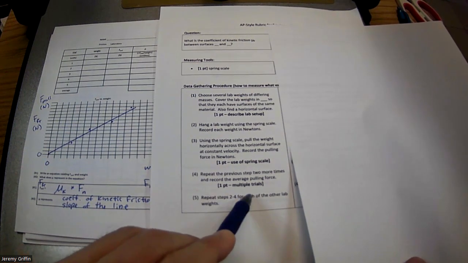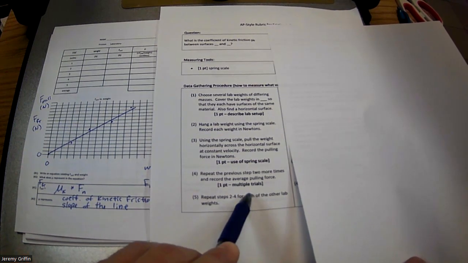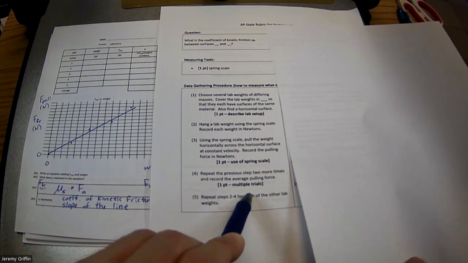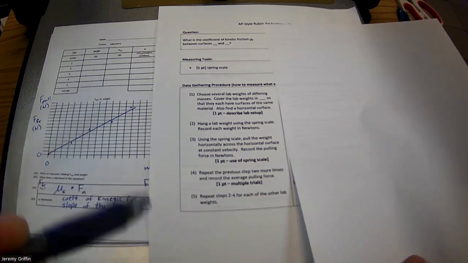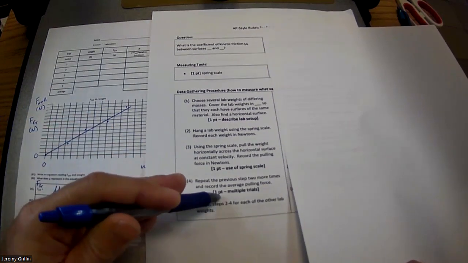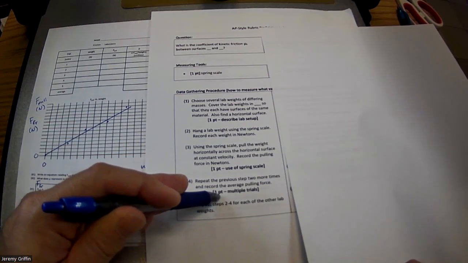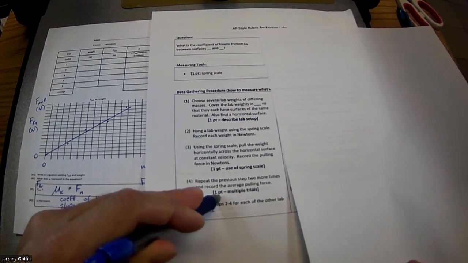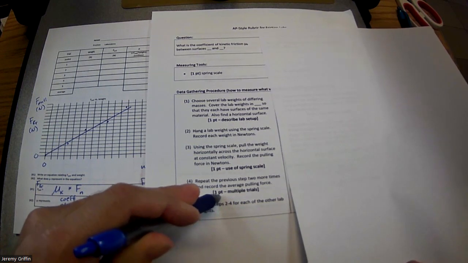Give yourself a point for saying multiple trials. That'll always be one of the points on the FRQ, experimental design, that you're going to get in AP. You're going to have to do a write-up just like this. And one of the points will be you did multiple trials to reduce experimental error or to reduce random error. Right? Multiple trials.